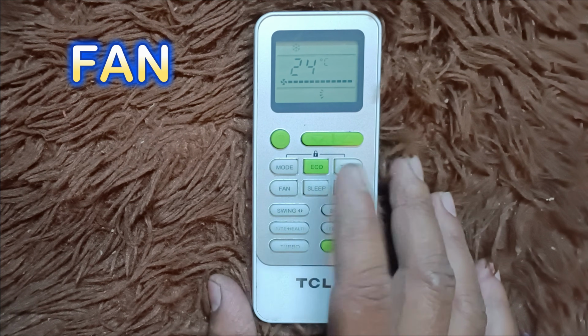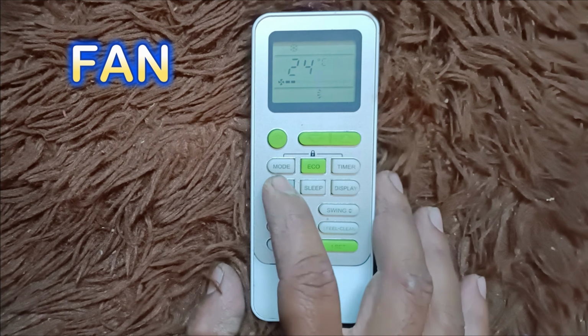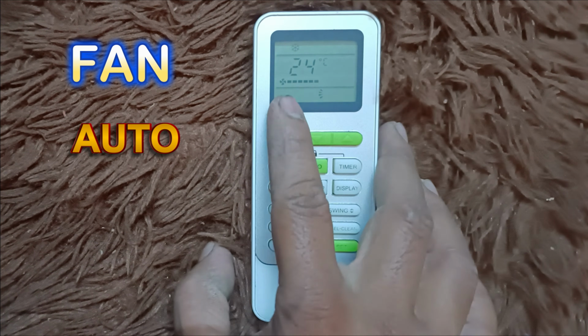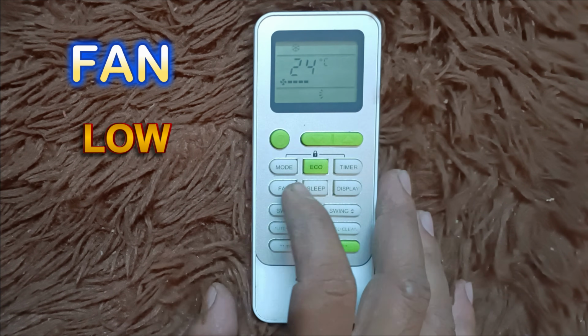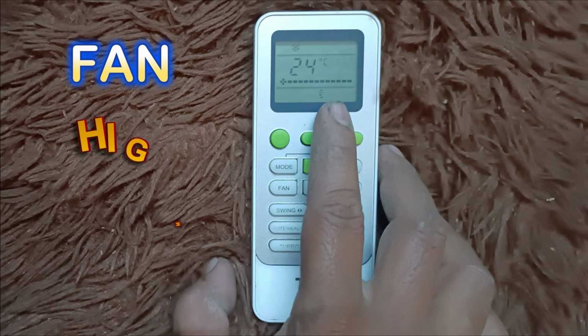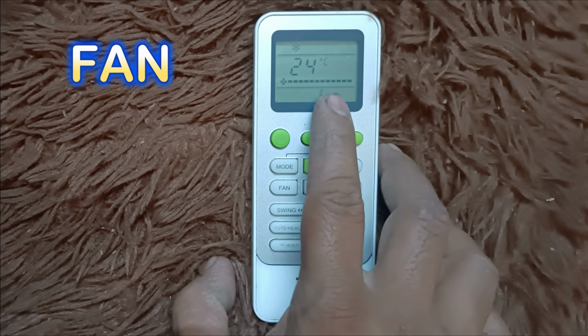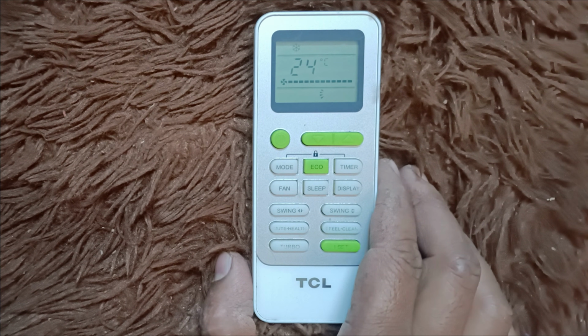After that the next button is fan. This is for the speed of the fan which is blowing air from the indoor unit. It works in 4 speeds. Right now the fan speed is in auto. Right now the fan speed is in low. Right now the fan speed is in medium. Right now the fan speed is in high. You can control the speed of the fan according to your requirement. If you want to cool the room quickly, then you can set the speed of the fan to high.